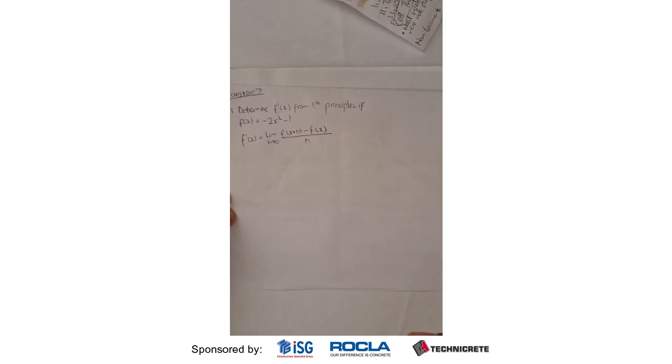Good day. So today we will be doing question 7 from the May-June 2023 paper 1. This question is based on calculus, and the first question is to determine f prime of x from first principles if our f of x equals negative 2x squared minus 1.